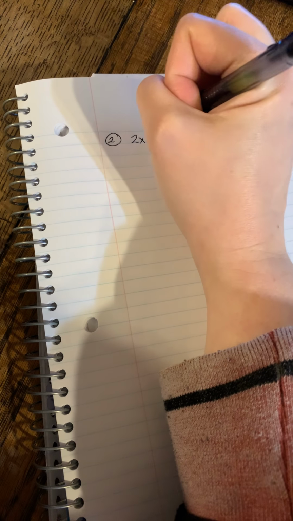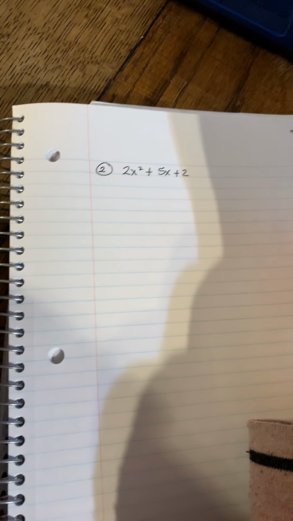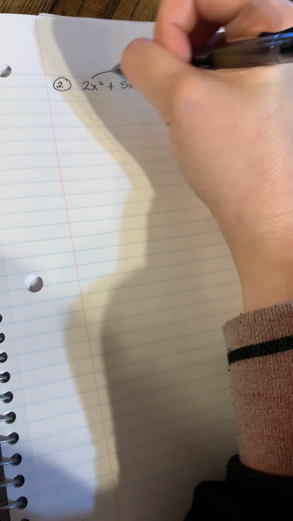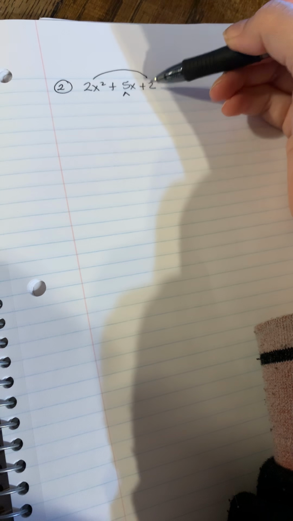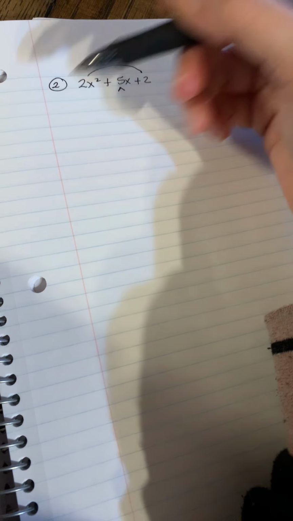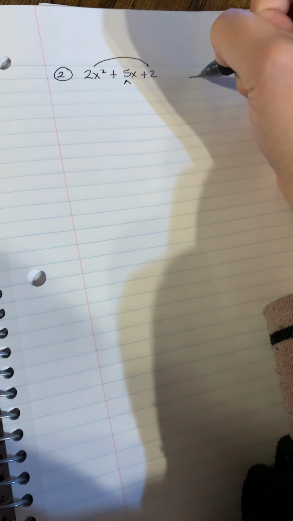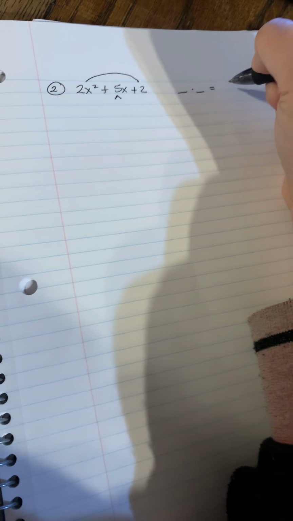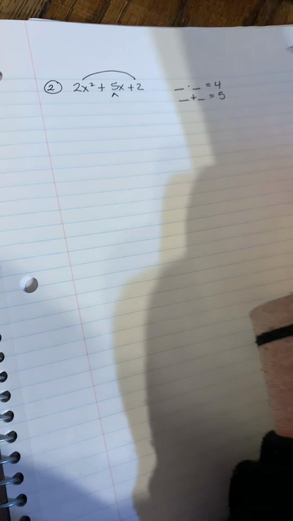2x squared plus 5x plus 2. Okay, so AC, rewrite B. First of all, you need to look and see if a GCF goes into all of those, like the previous ones. No, 2 does not go into all 3 of these numbers, so it is definitely an A not equal to 1 problem. I forgot to mention that before. Okay, so now we're going to go blank times blank equals 4, and blank plus blank equals 5.